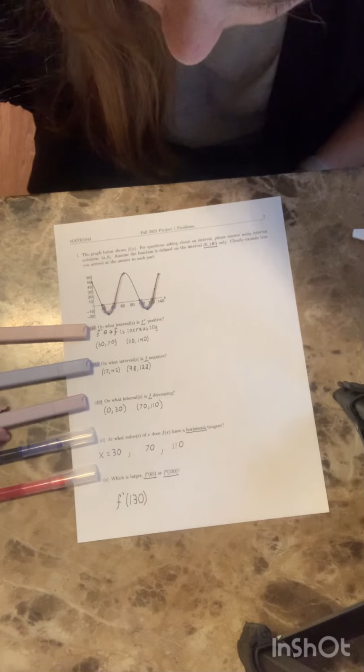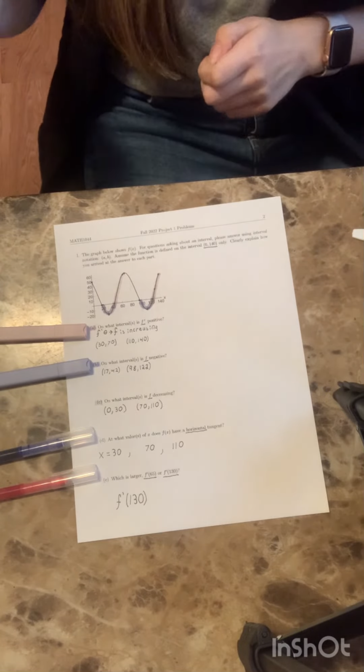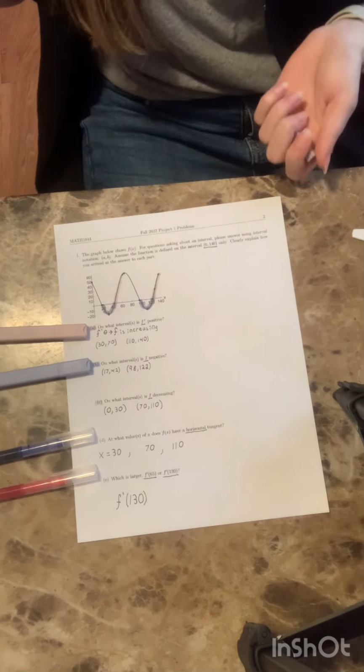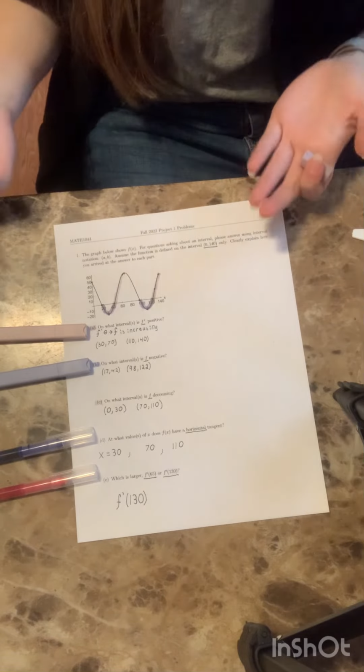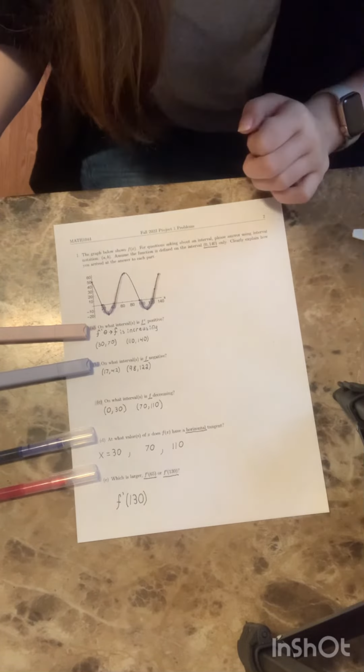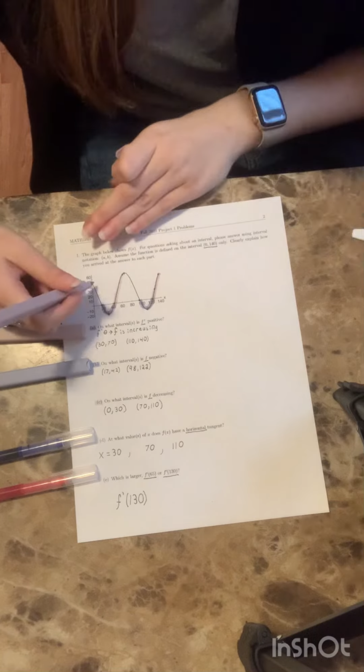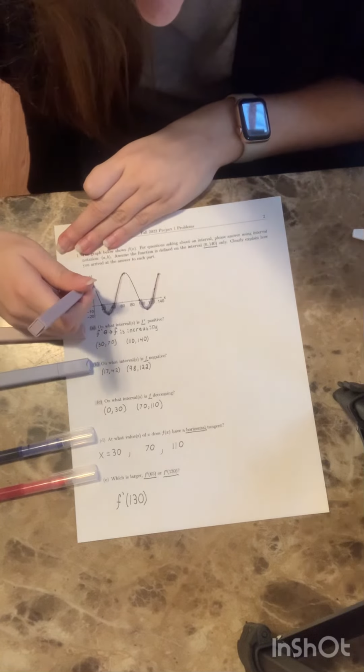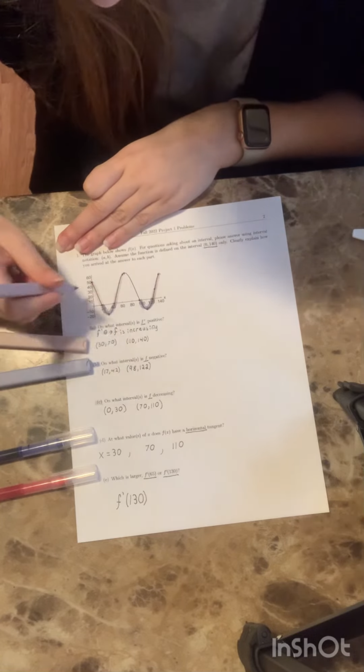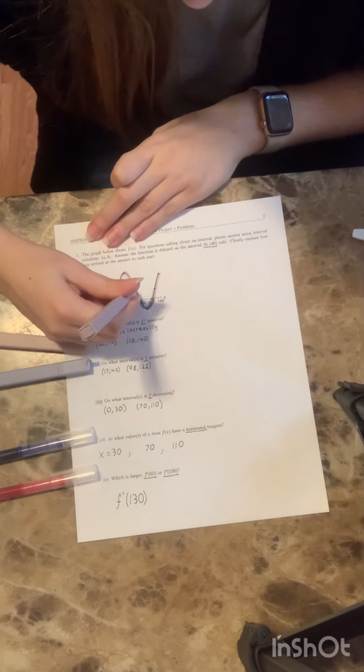Our next one is, when is f decreasing? So that would be when f prime is negative, or when our slope is negative. So that would be whenever the line is going down. So it would be from 0 to 30. Sorry, they're blending a little bit. And 70 to 110.